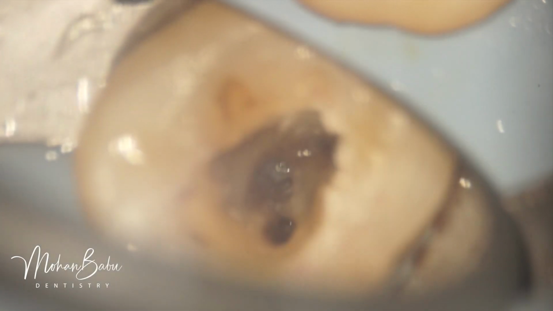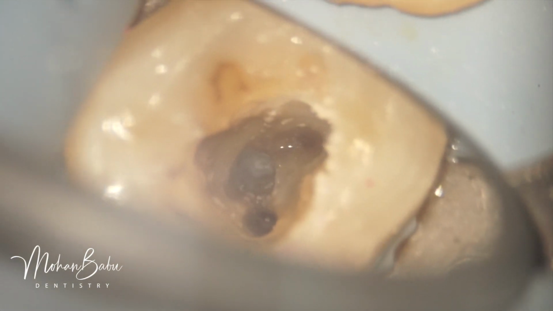So we were surprised. Of course, it's not a surprise. Sometimes the canals join together, but it won't be so big that an instrument can move from one to another. But here they are quite big canals. Big canals have some challenges in terms of retrieval because the instrument can shift from here to there and back to here, so it won't be so easy to retrieve the file.